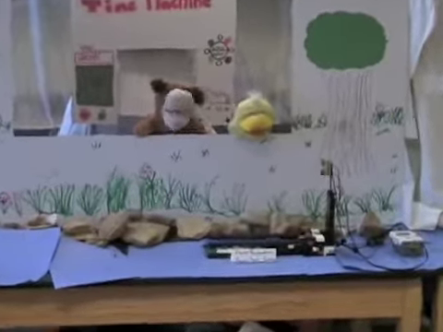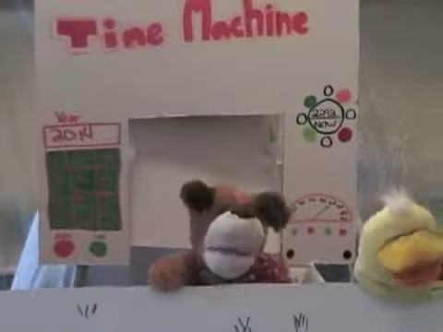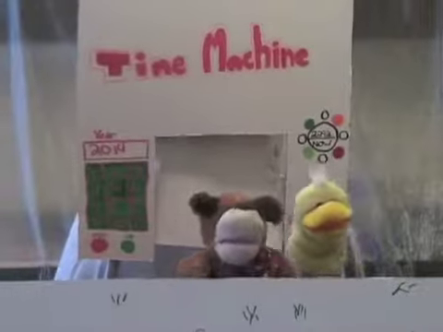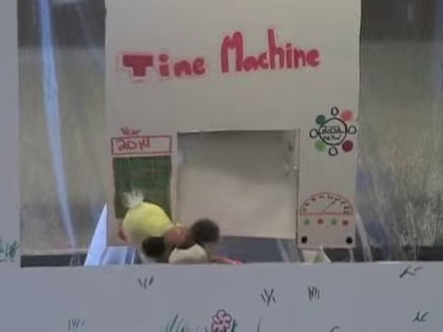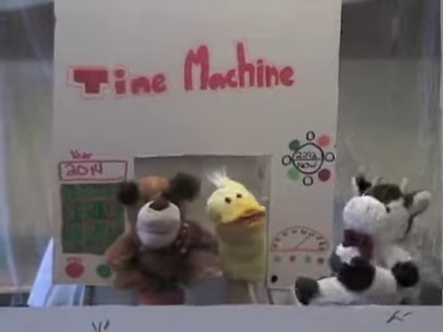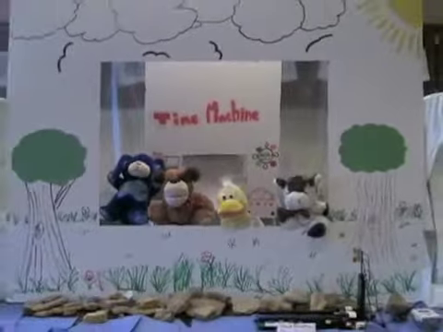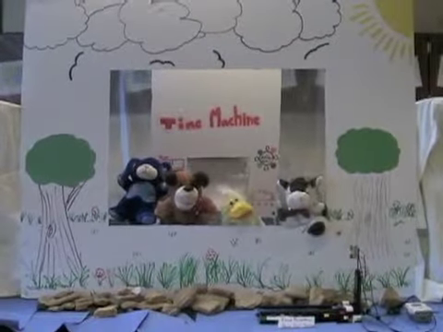Quack! Let's use my time machine to go to the past and ask those folks what it is. That's a great idea. Beep, boop, boop, boop. Beep, beep, boop, boop. Look, there's a river there. Let's ask them if they know anything about it.